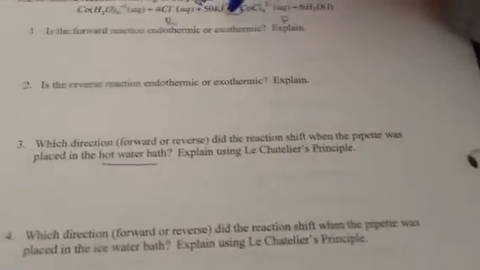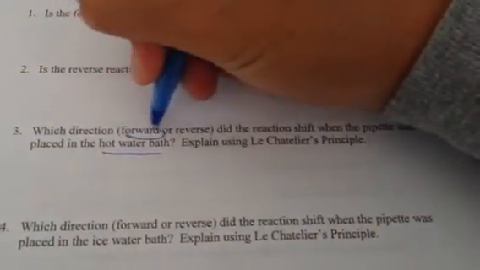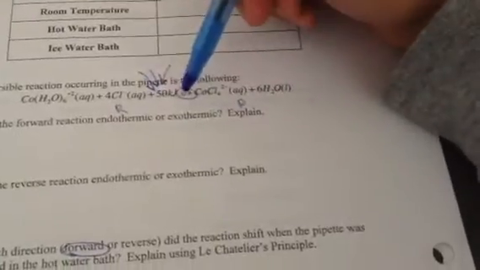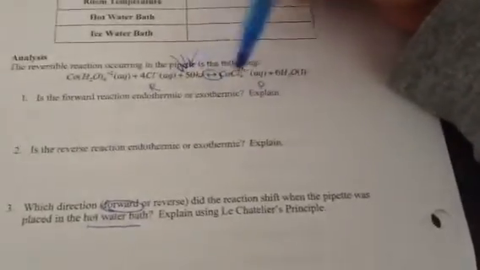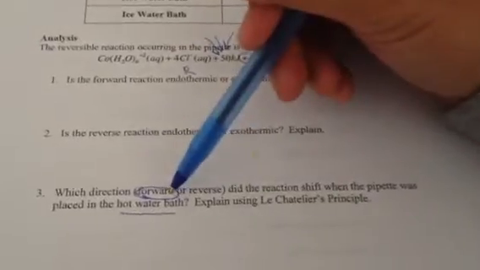So to answer your question here, which direction will it go? It's going to go forward, which is to the right, okay? It is going from left to right. I'm going to the right. That means the right arrow. If I go to the right to use up the excess heat that I'm given, I need to go forward.